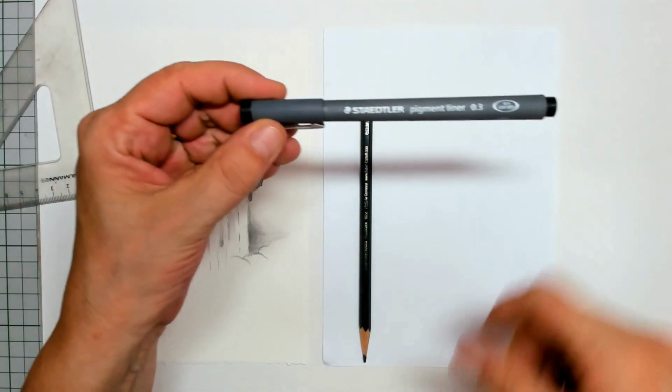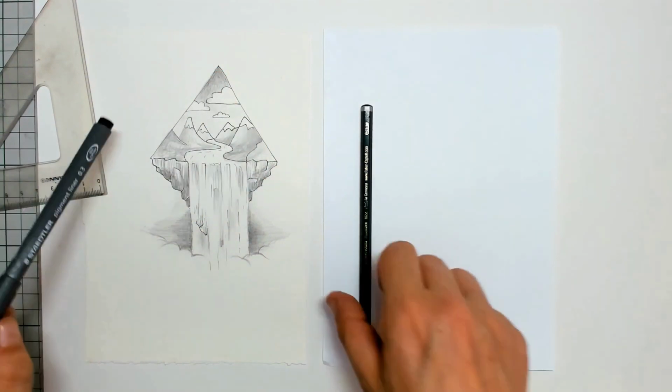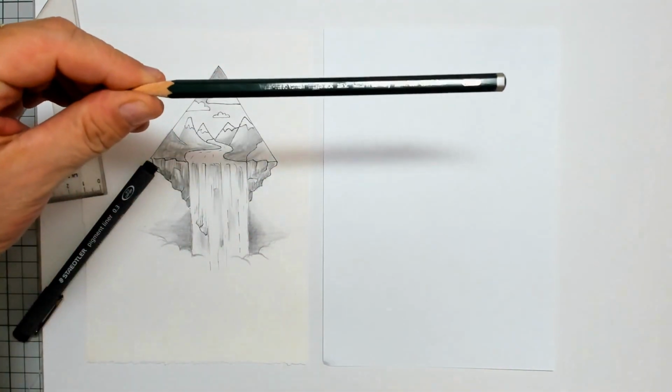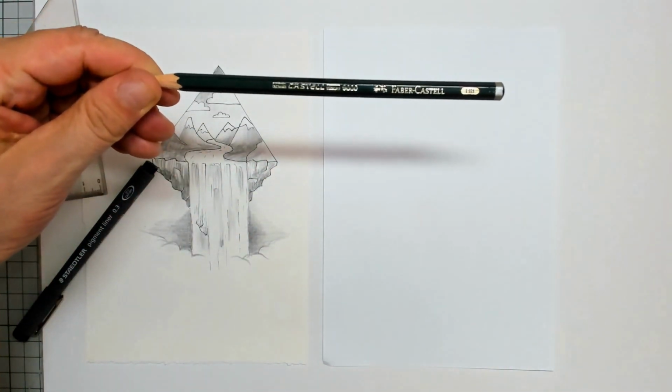What you need is a fineliner, mine is by Staedtler, and a graphite pencil, that's all.